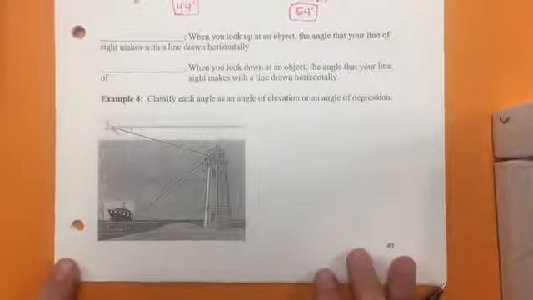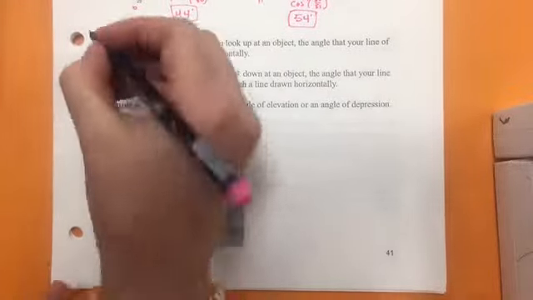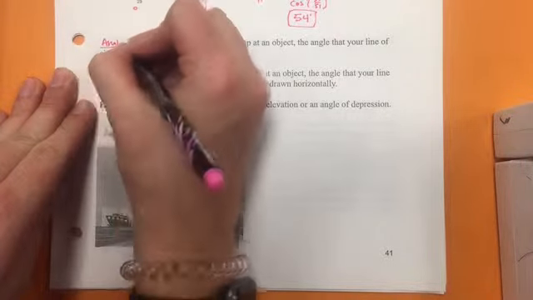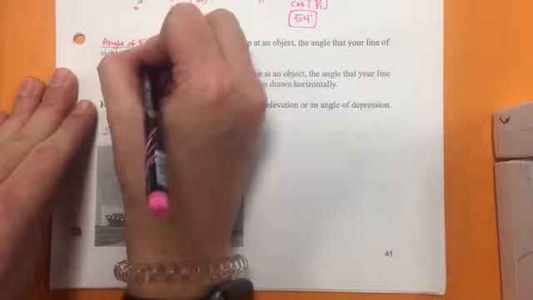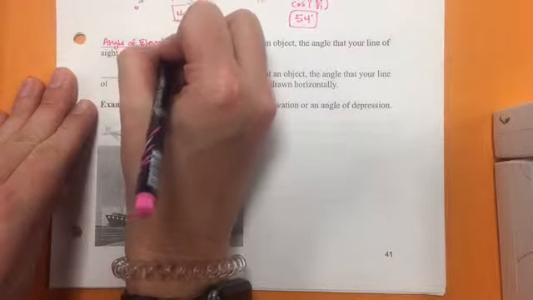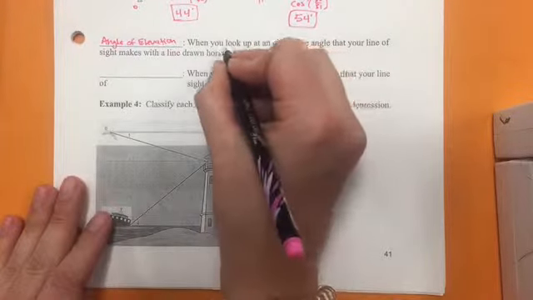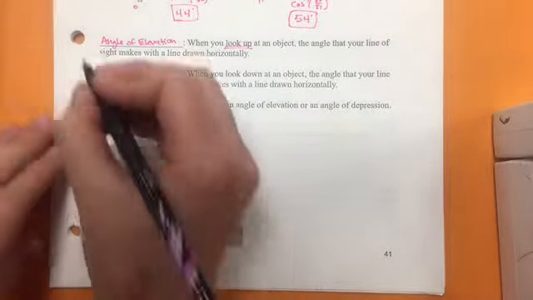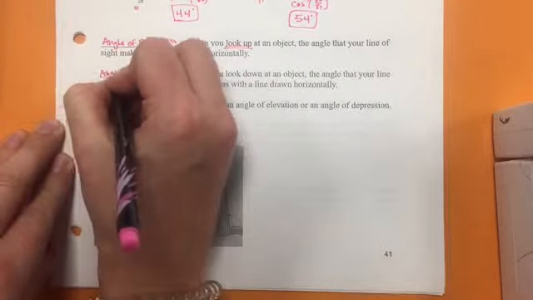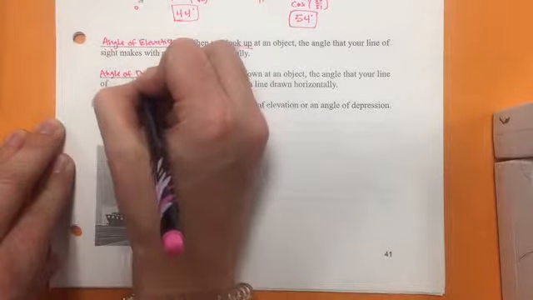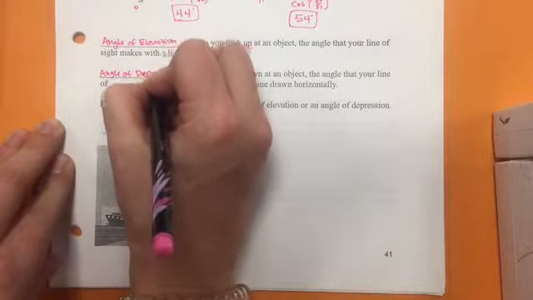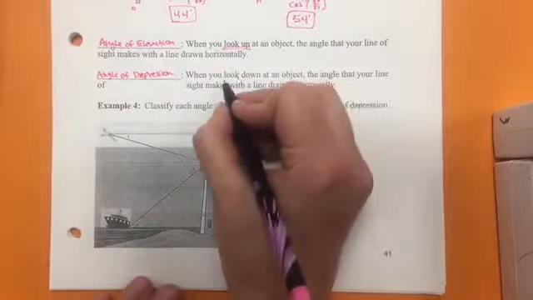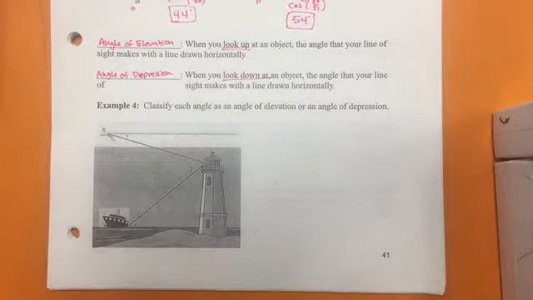Now we're going to go over word problems. When they say angle of elevation, that means you are looking up at an object. An angle of depression would be when you look down at an object.